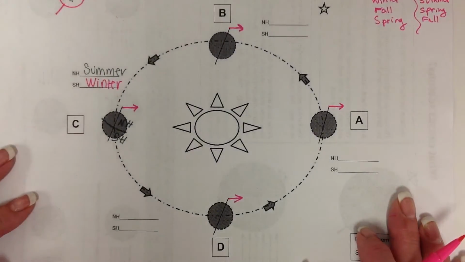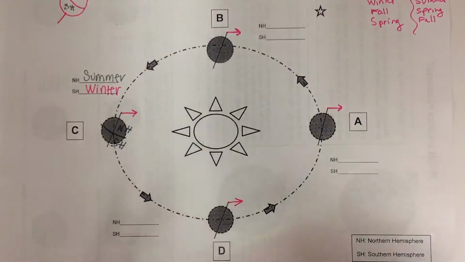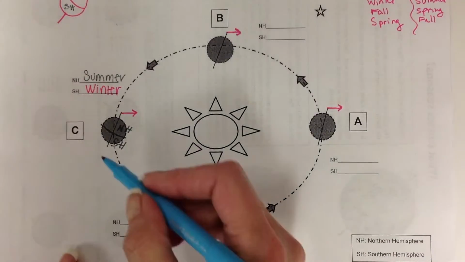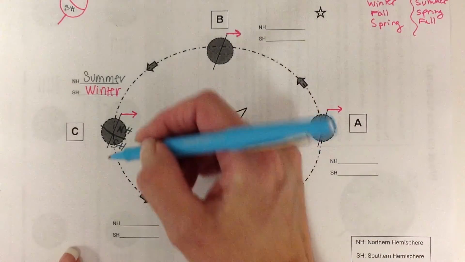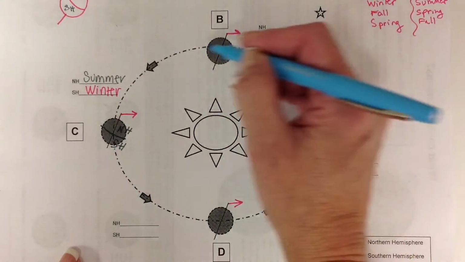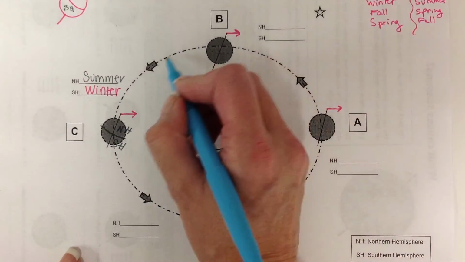Now, the way I like to do it is follow the path. Remember, the Earth revolves around the sun counterclockwise, so it's going this way. You can follow the arrows, they show you that it's going this way.